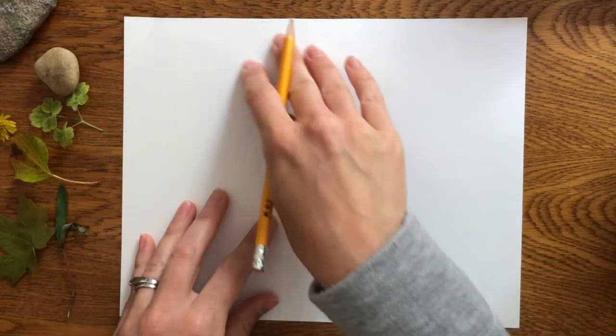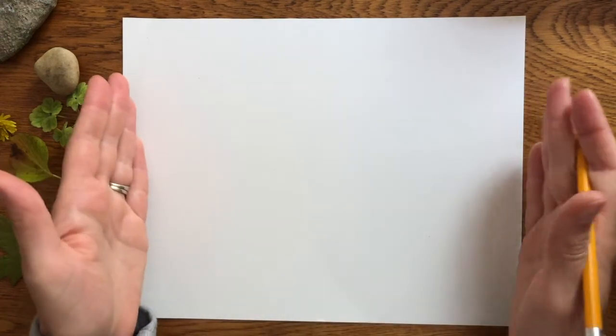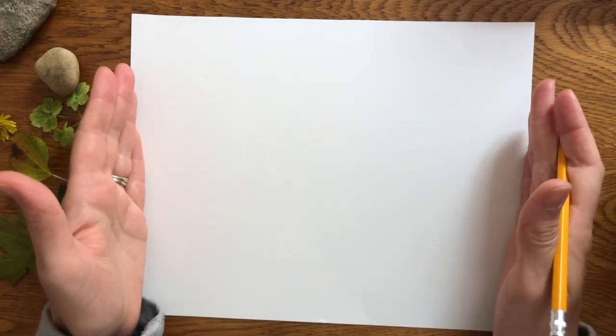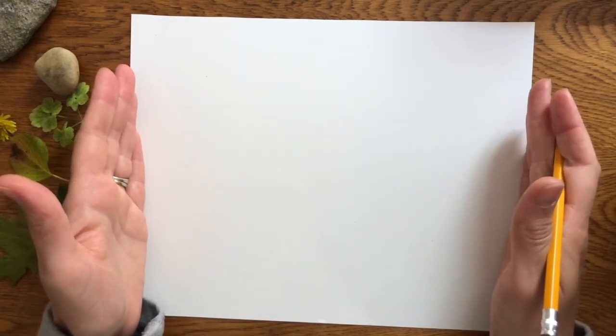All right, so the first thing that you're going to do is look at your paper and think about your composition. So plan out your art. I'm not going to want to draw all my shapes in one corner because that won't use all of the space on the paper. I would have way too much negative space. I'm going to start over here.